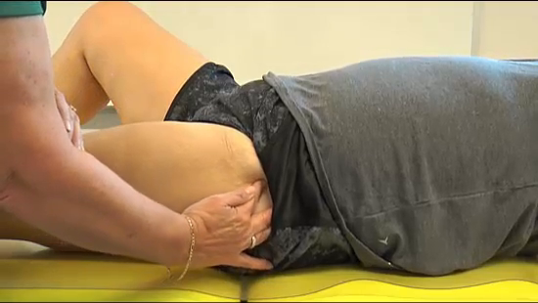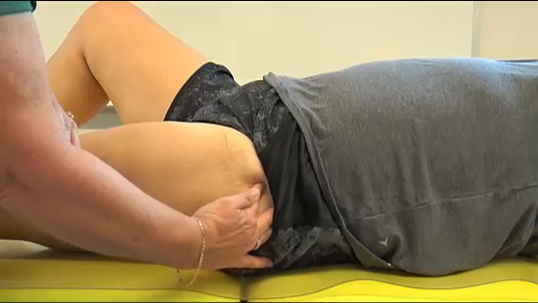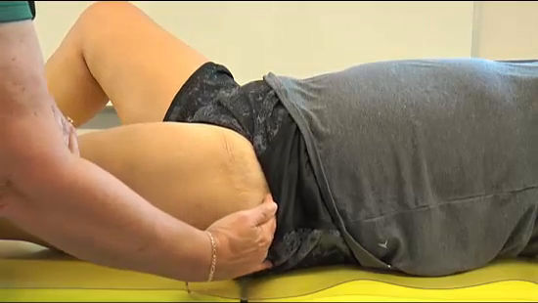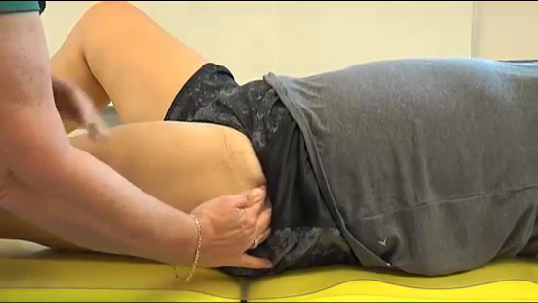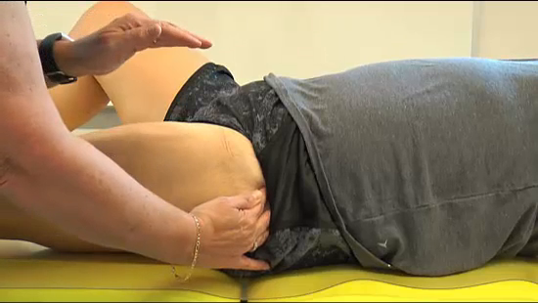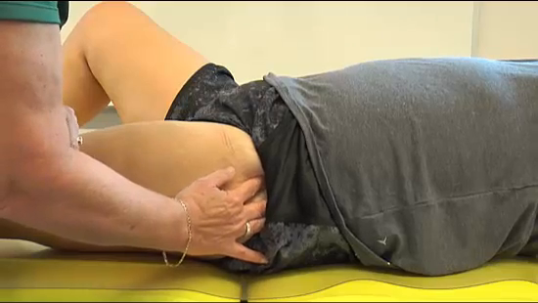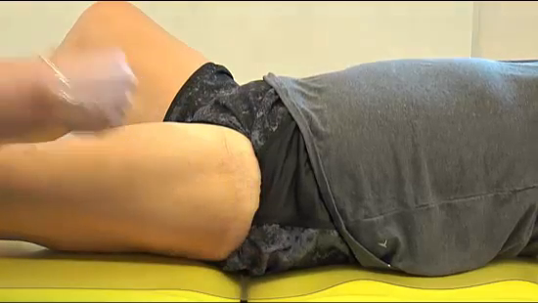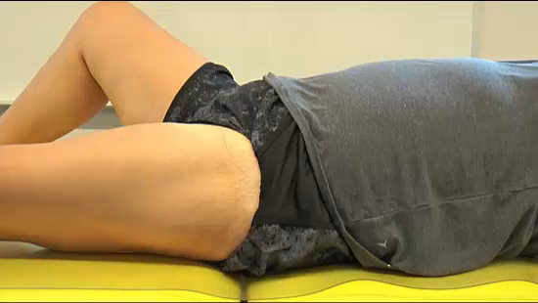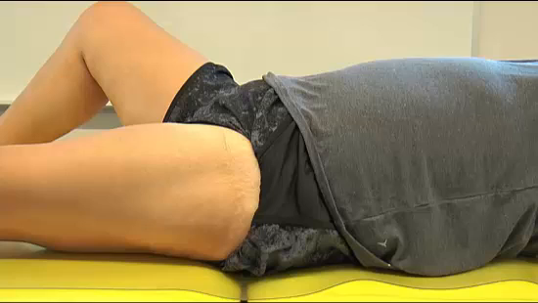We're going to come in posteriorly to the greater trochanter and push down both inferiorly and anteriorly in order to palpate for the bursa. You're not going to feel a bursa that's normal. Remember, what you're looking for is a positive response in terms of pain with palpation.